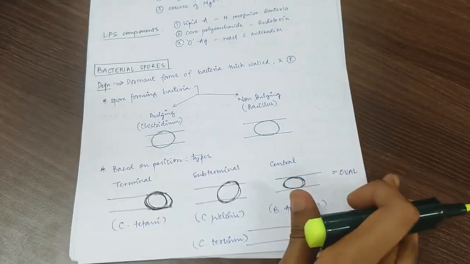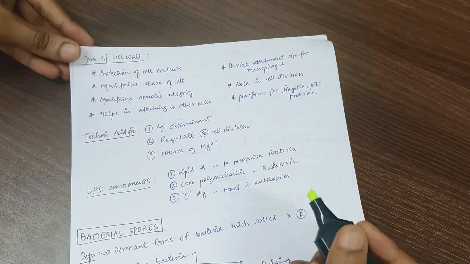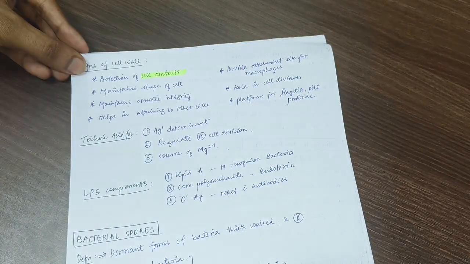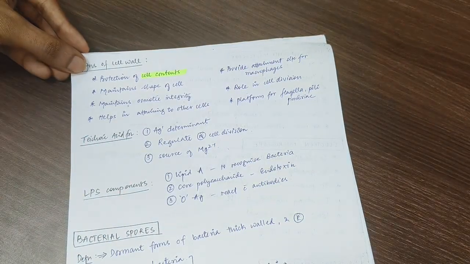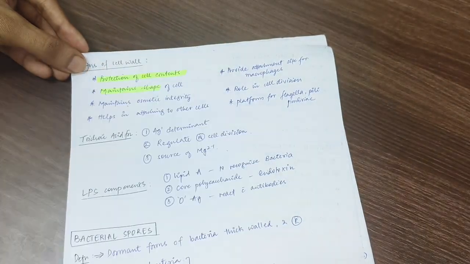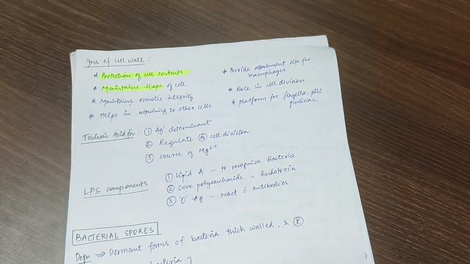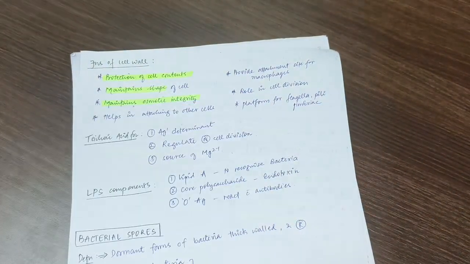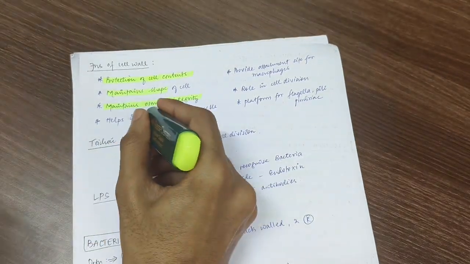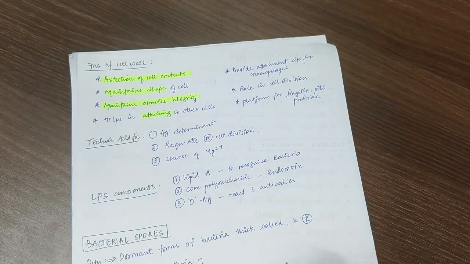Next, coming to the functions of the cell wall. The functions of the cell wall are protection of cell contents. Next, it maintains the shape of the cell. The cell of the bacteria should be in a particular structure, and the wall maintains that shape. Next, it maintains osmotic integrity. Next, it helps in attaching to other cells.